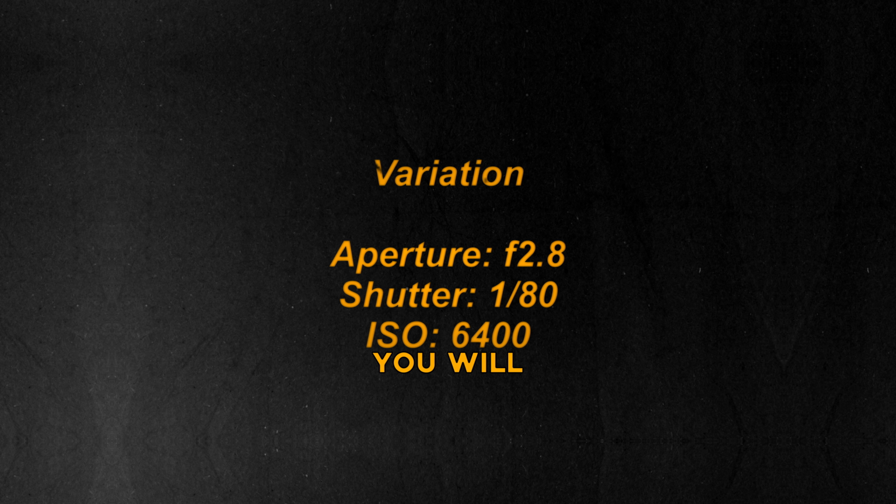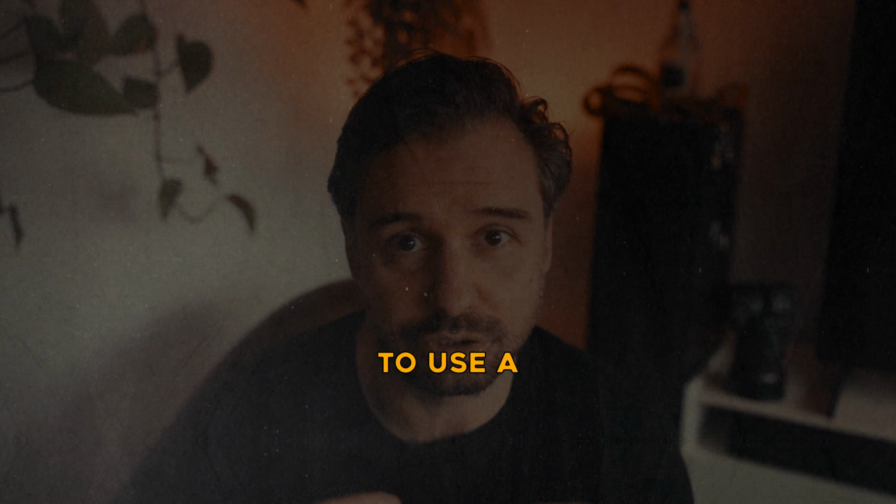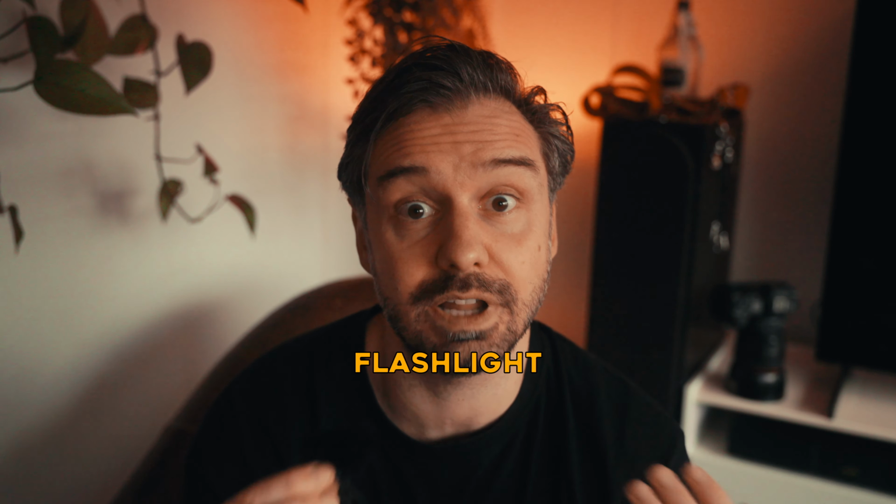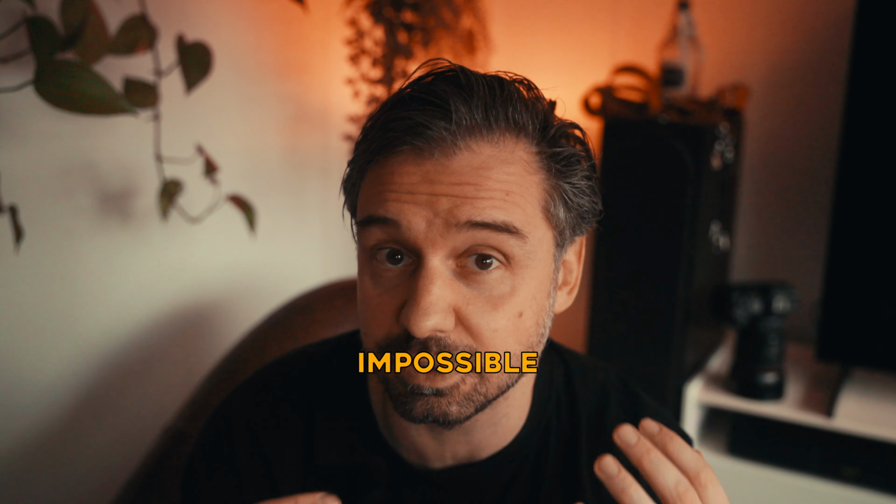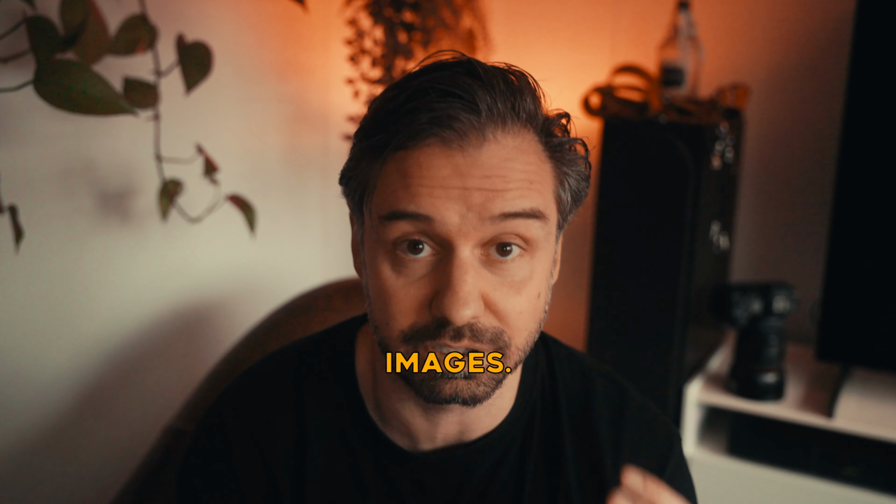If people are dancing, you will be forced to use a flash, because if you don't use a flash or speed light, it almost becomes impossible to create sharp, clear images.